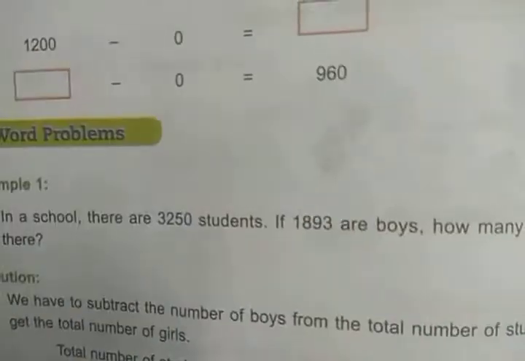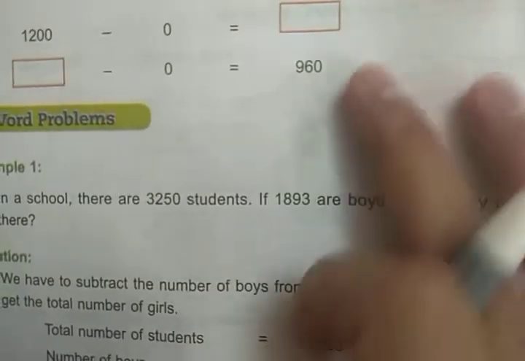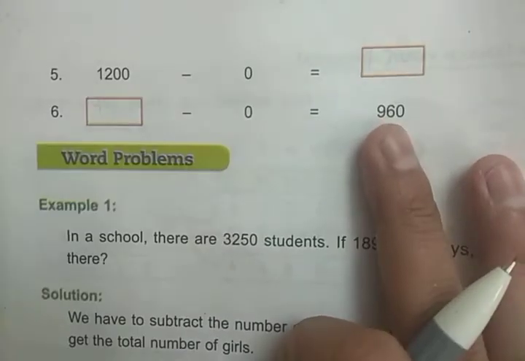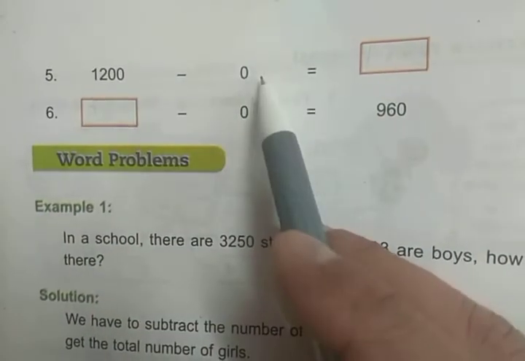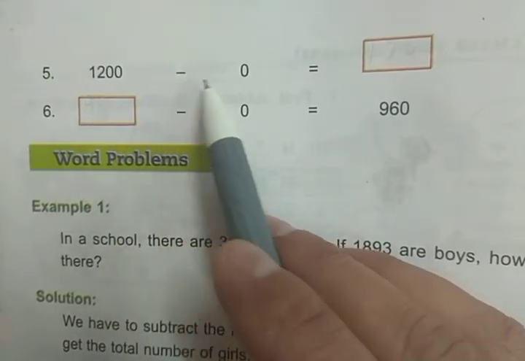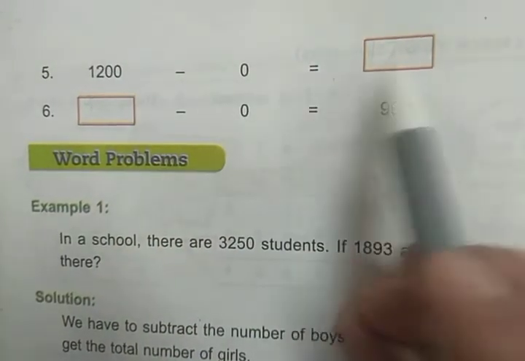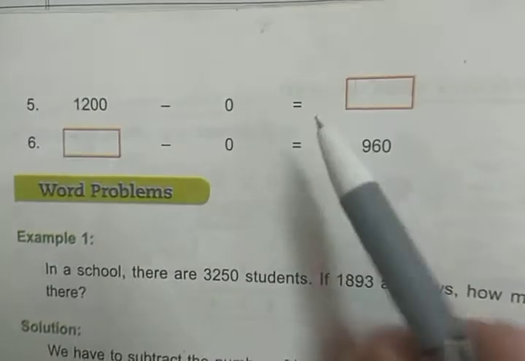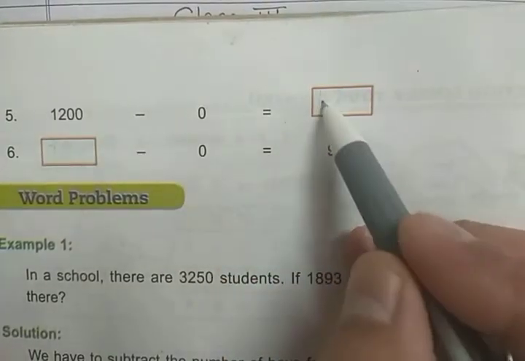Now here is 1200 minus 0. Whenever we subtract 0 from any number, we will get the number itself. So what will be the answer? It is 1200.